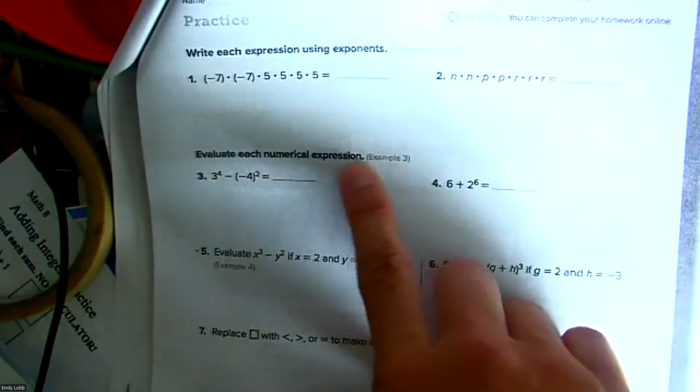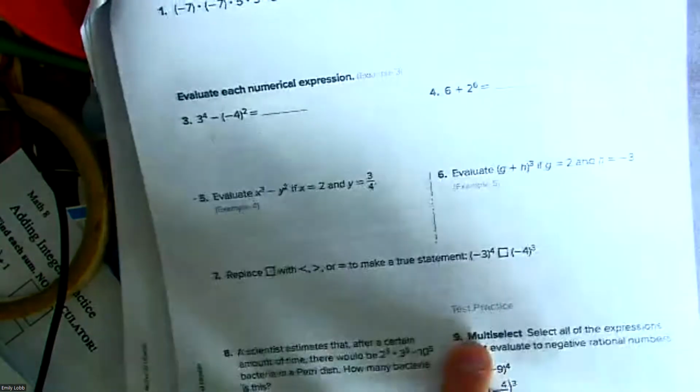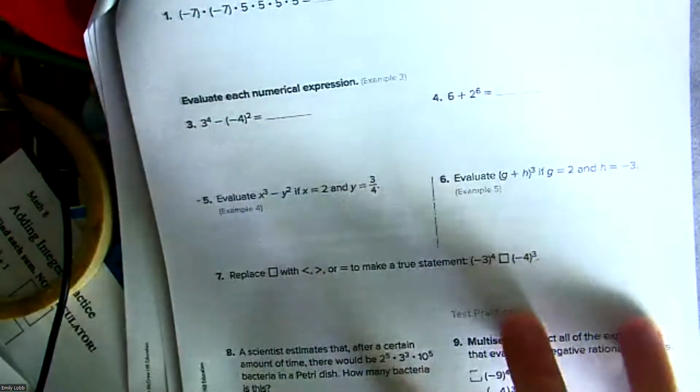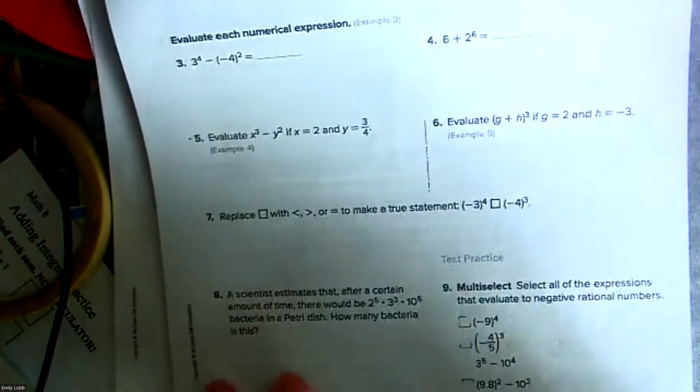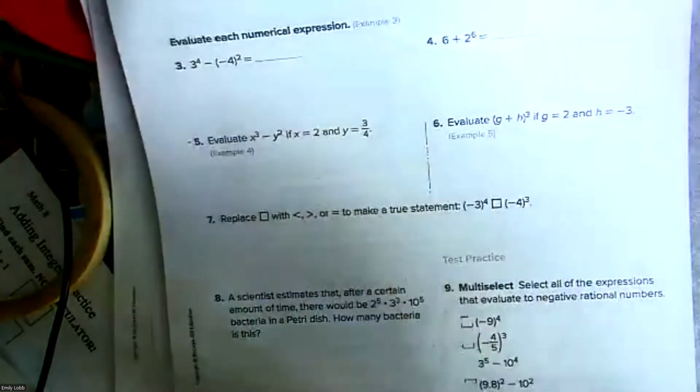Evaluate each numerical expression, example 3. So go back to example 3. I love this. This is so beautiful. Example 4, example 5, and then this stuff back here. You've got some applied down here. You've got some test practice. In here, you're really just saying which one's bigger.